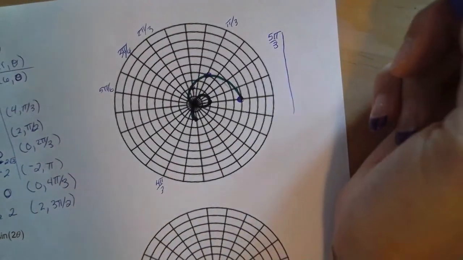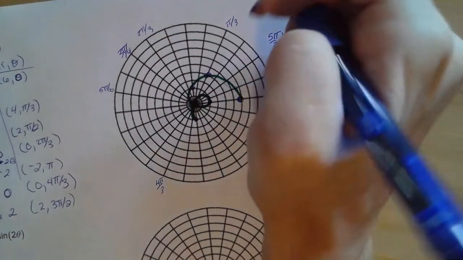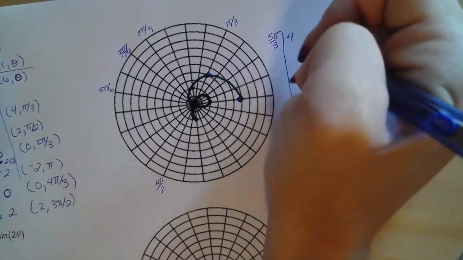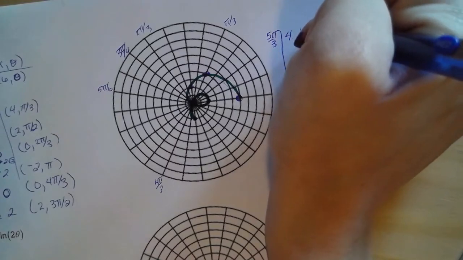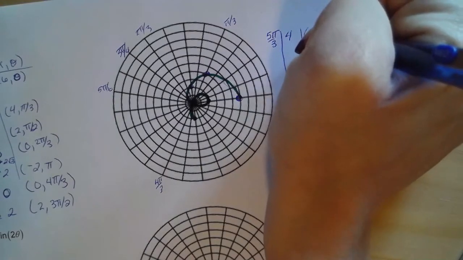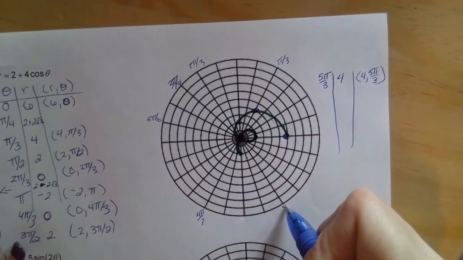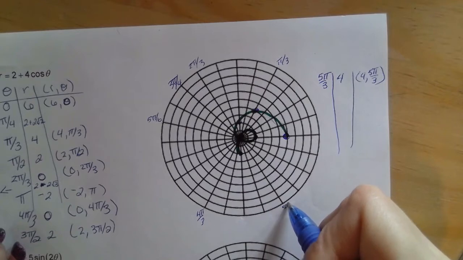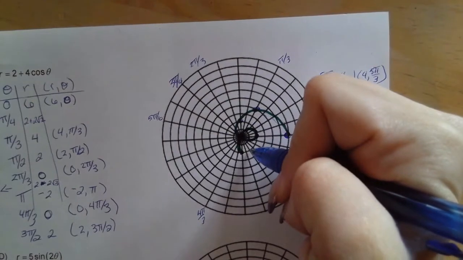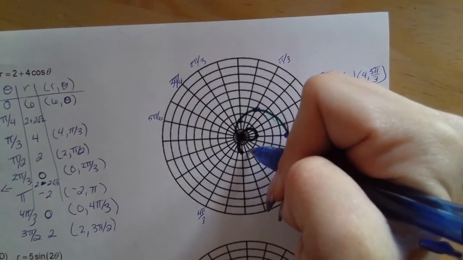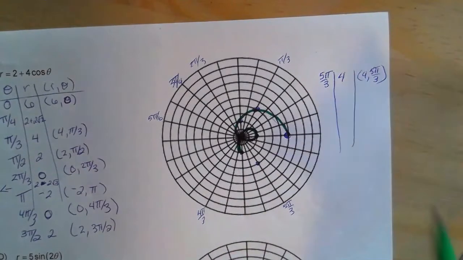Well, 5 pi over 3, cosine of that is 1/2. 1/2 times 4 is 2. 2 plus 2 is 4. So I get the coordinate 4, 5 pi over 3. Okay, so 5 pi over 3 is right down here, and I'm going to go towards it by 4. So 1, 2, 3, 4. Okay, that's great.